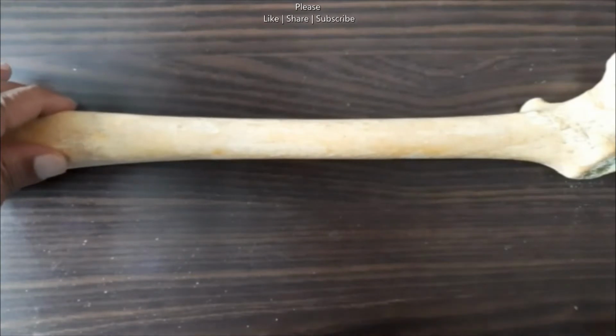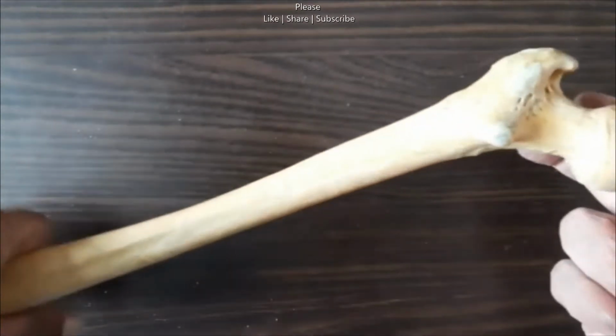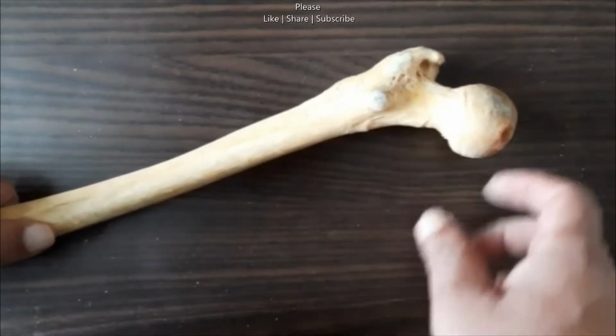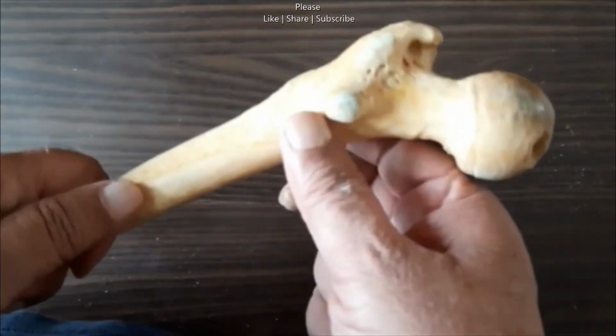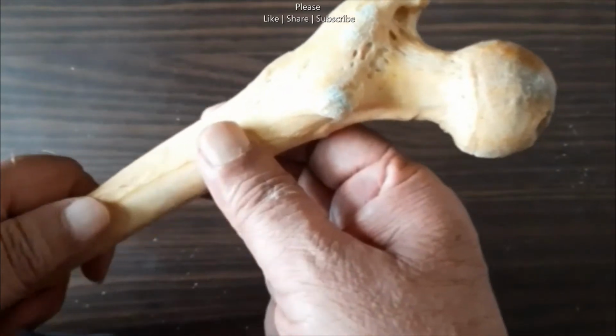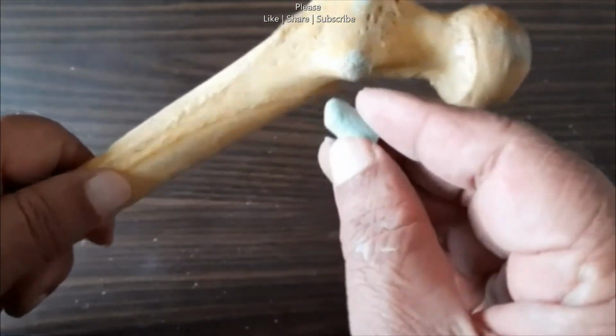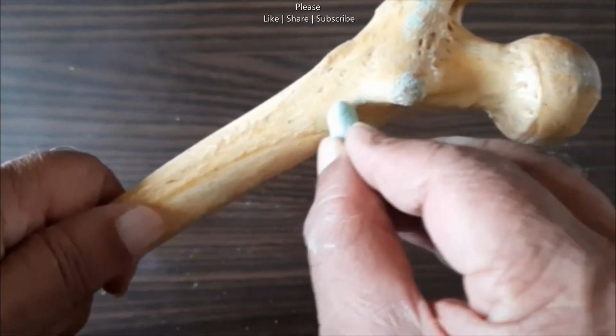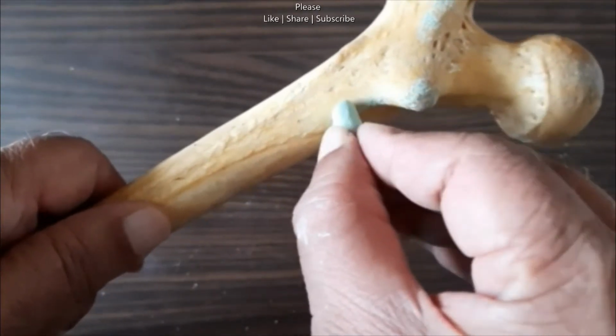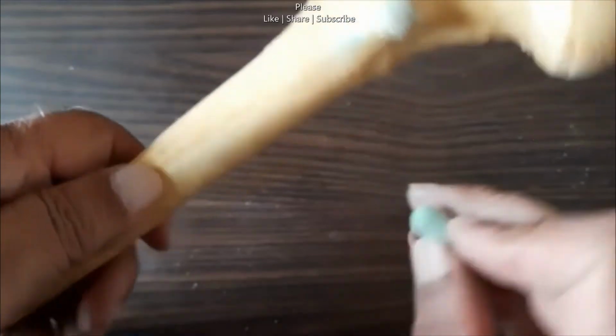So now we will see the attachments on the shaft, first on the posterior aspect. Let us see where the attachments of the iliacus and pectineus are. Just below the lesser trochanter is the site for the attachment of the iliacus muscle.